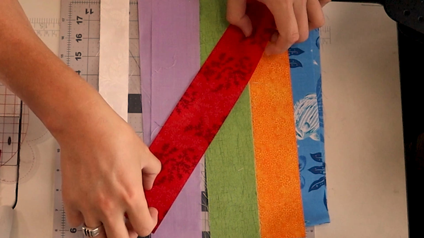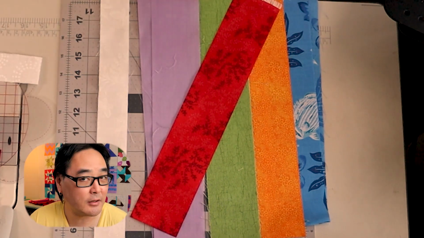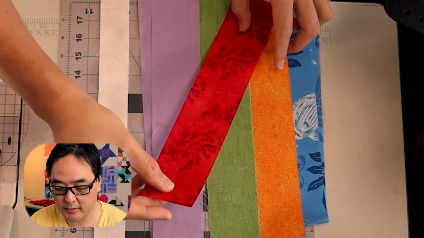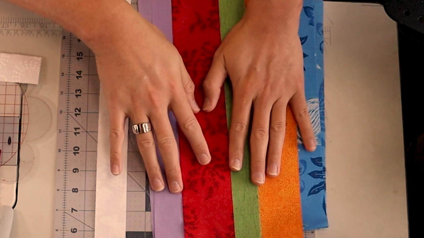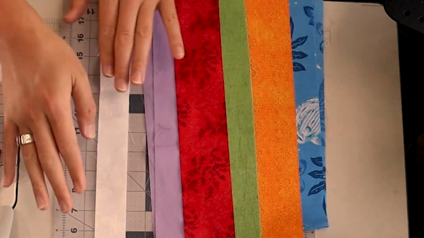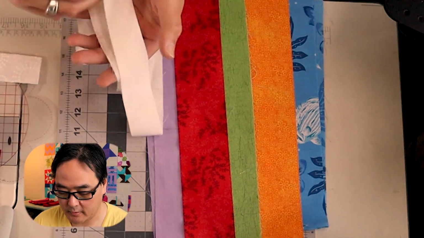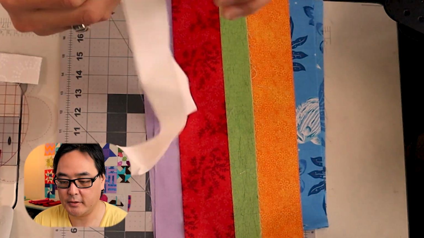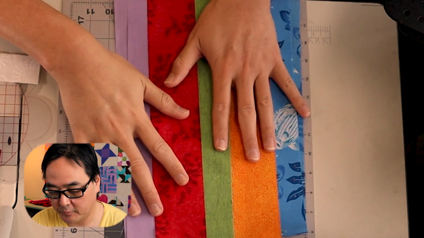So here, I pulled out some leftover strips that I used in some of the other blocks that we've done in prior weeks. These are all 2.5 inch strips, and here is a 1.5 inch strip of a white. I'm going to put this white aside for a second, and we're going to concentrate on the print.